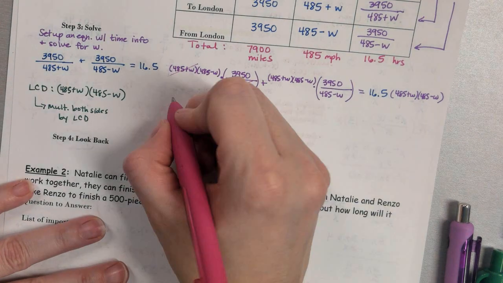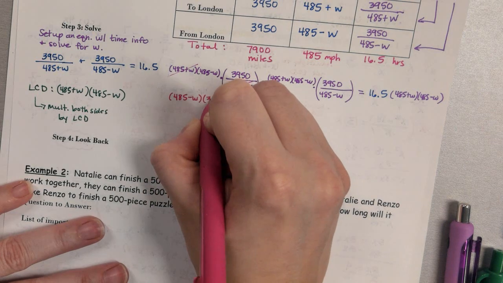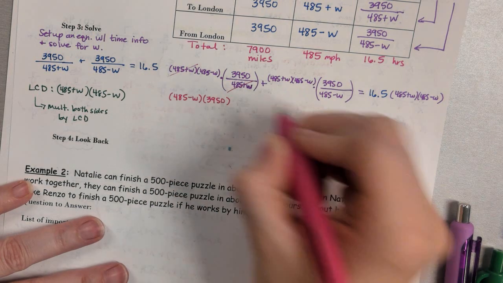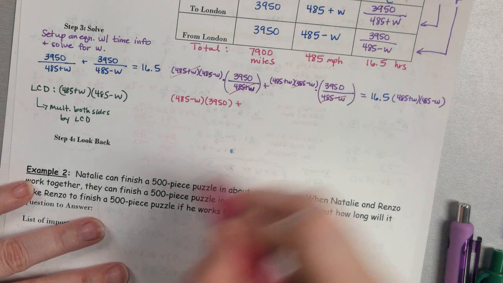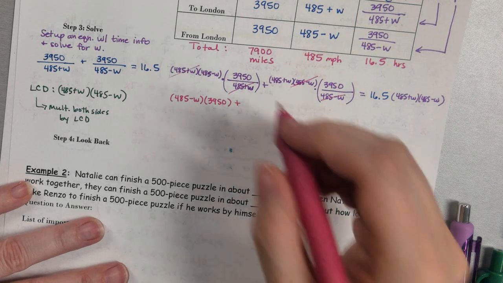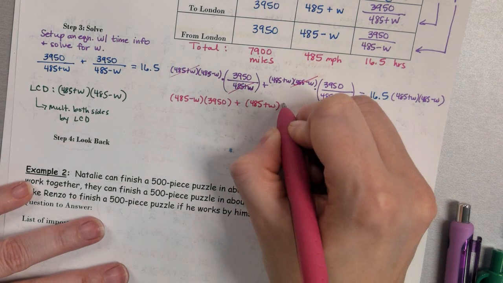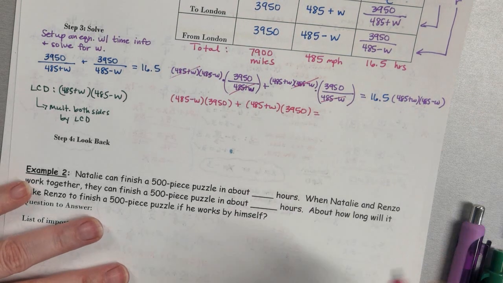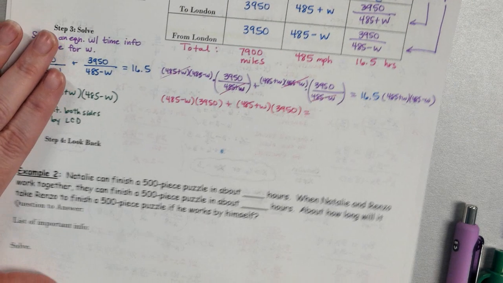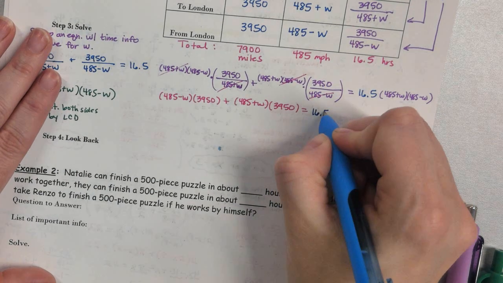What you're going to multiply is the 485 minus W times the 3950. And then this is going to be plus. The minus W's are going to cancel here. So you have 485 plus W times 3950. And then for this one, you're going to have 16 and a half times, nothing cancels out here.